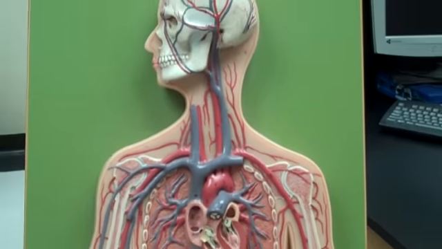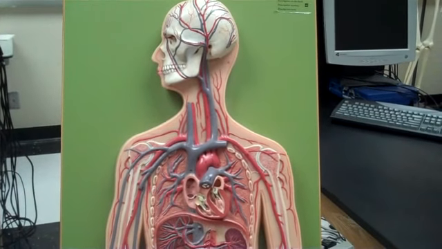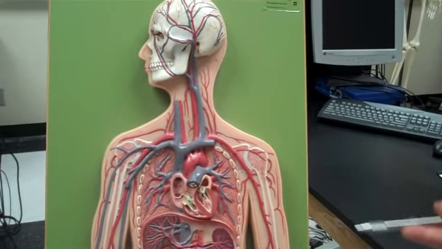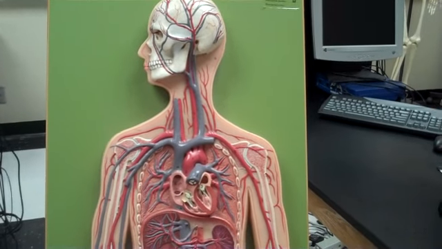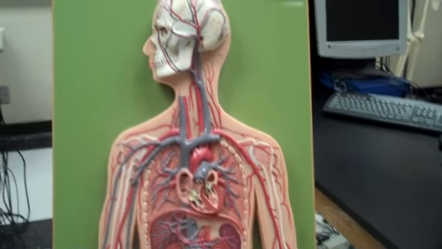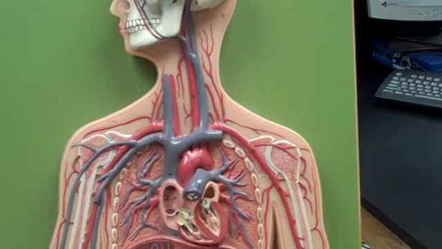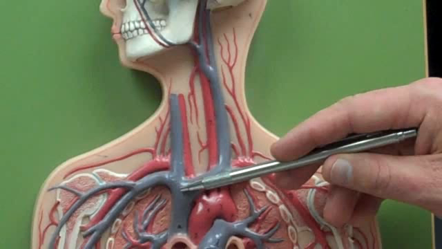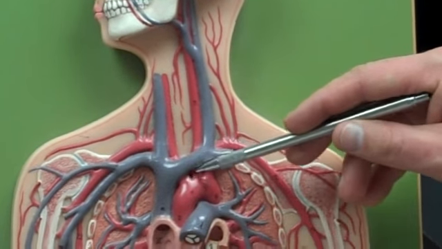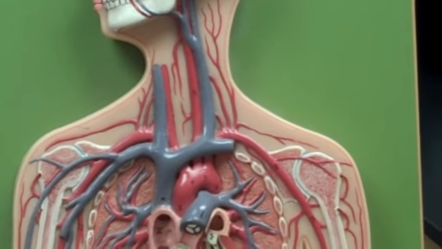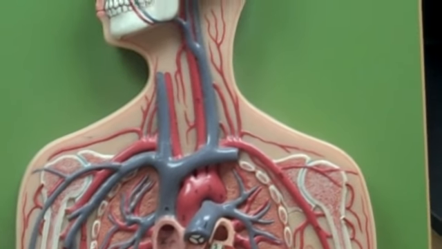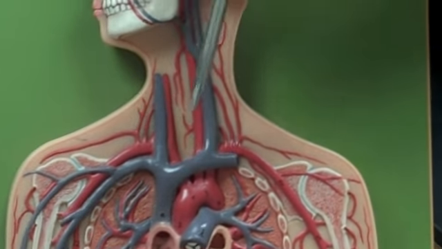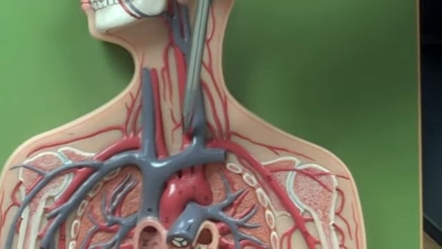So, the veins. The veins run right alongside the arteries. So you only really have to learn half the stuff. If you know the artery, you probably know the nearby vein. So, we can quickly figure out which is the brachiocephalic vein. Here's the brachiocephalic vein. Right, left. We can sit there and go, okay, common carotid. Here's the right common carotid, left common carotid.